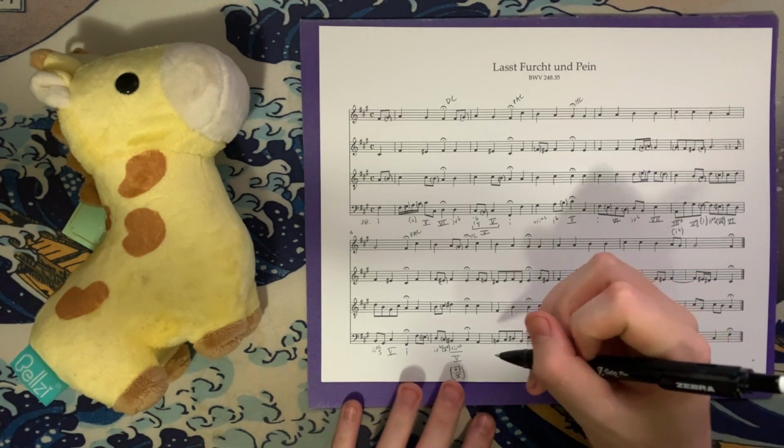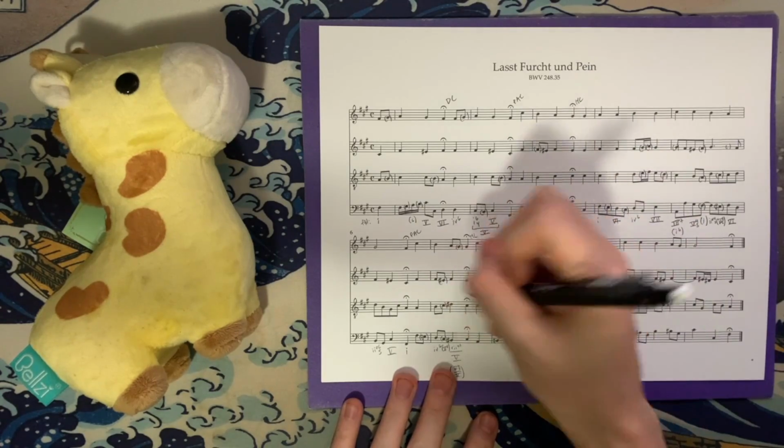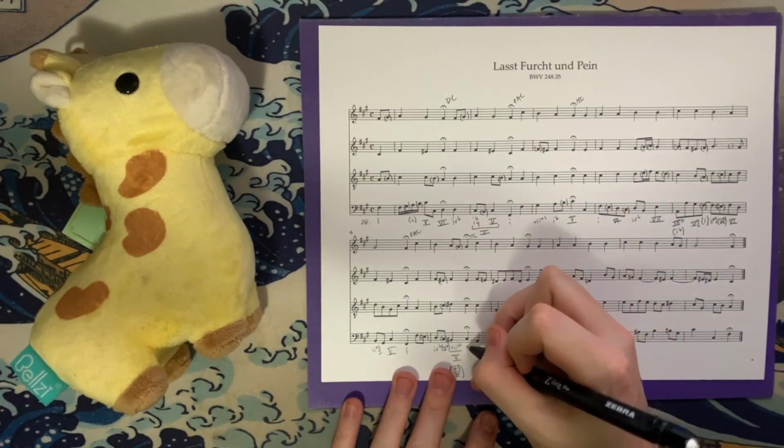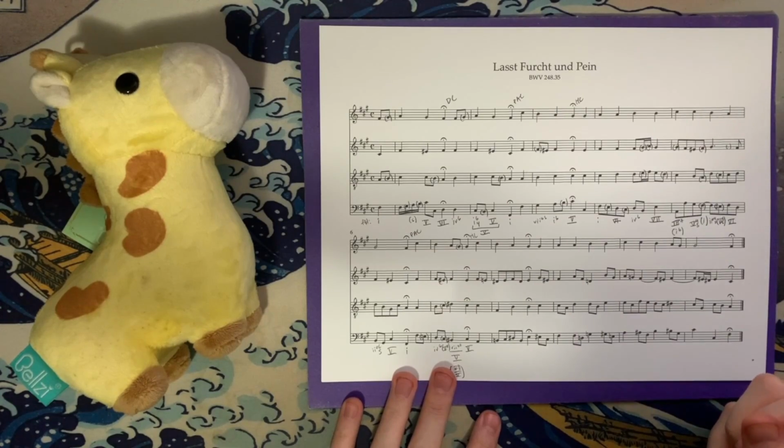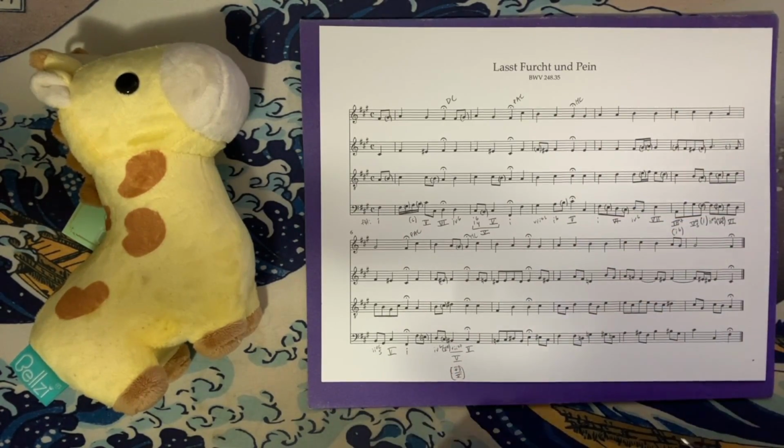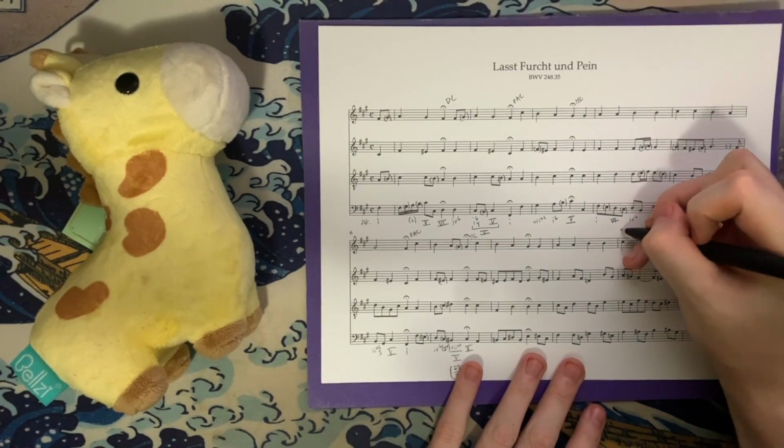That's what really matters. C sharp, E sharp carried over from the alto here, and G sharp, C sharp major. And then we get our first modulation. Oh, and something I forgot to do. I forgot to analyze this here.